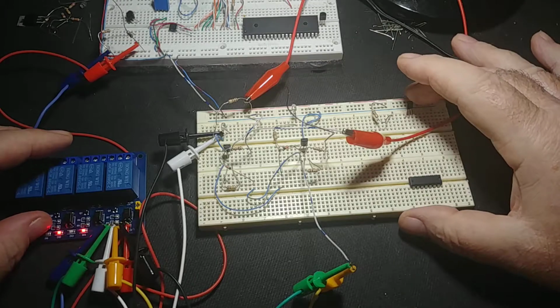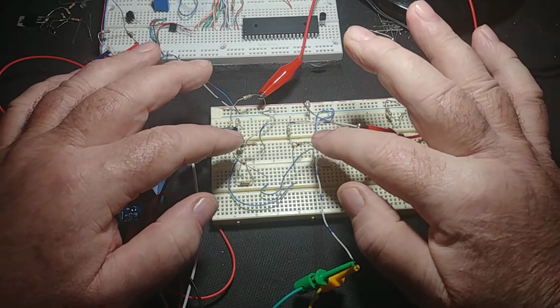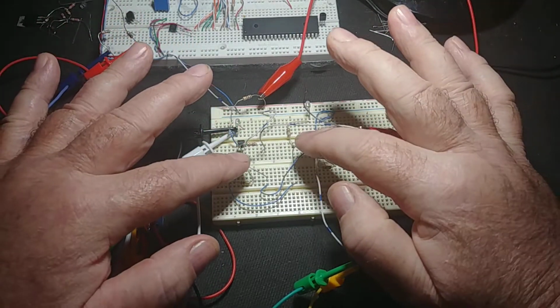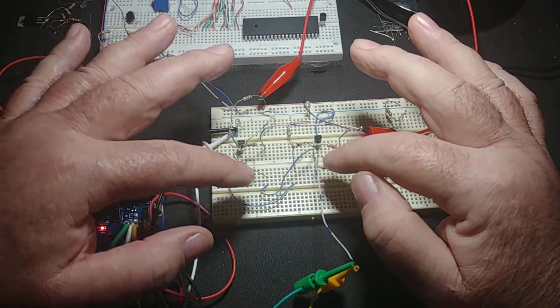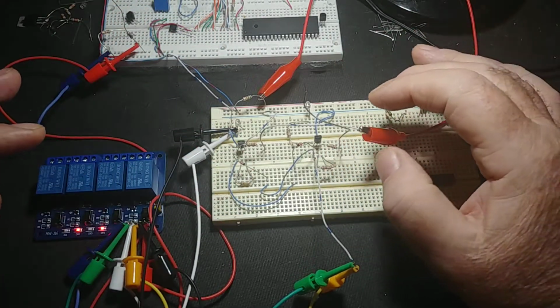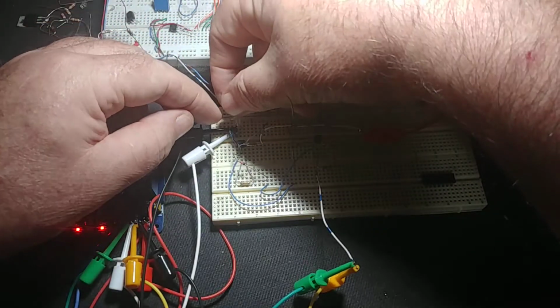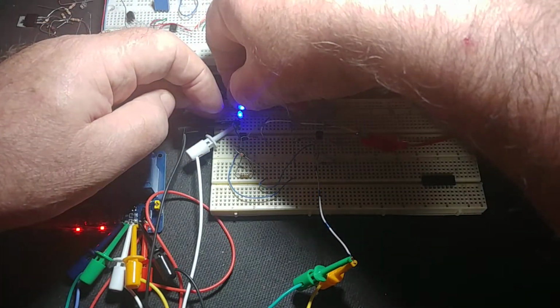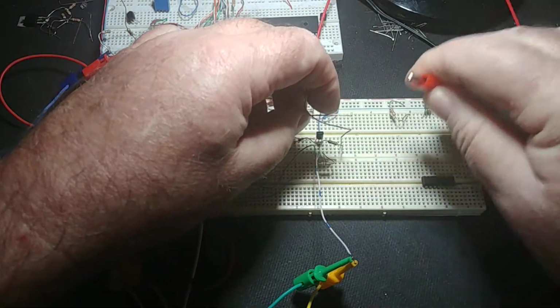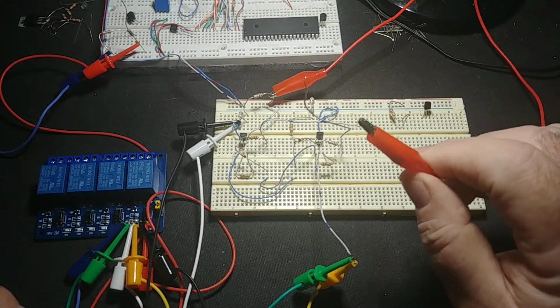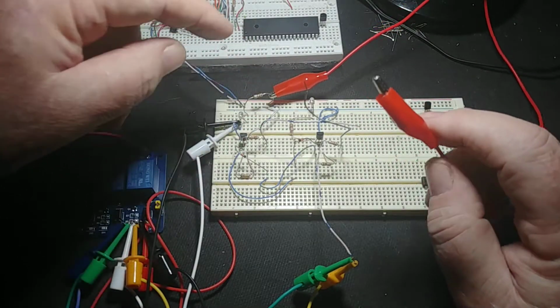So here's the circuit with the two MOSFETs, the diodes for shutting each other off, and the biasing resistors. This is a positive lead going to 5 volts.